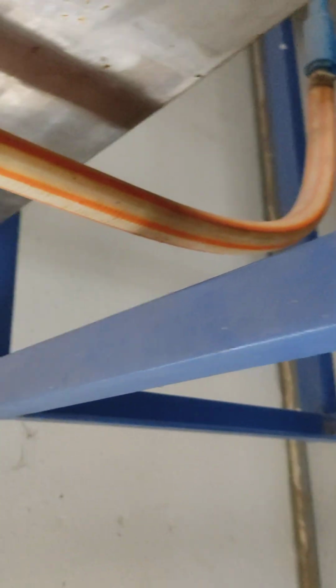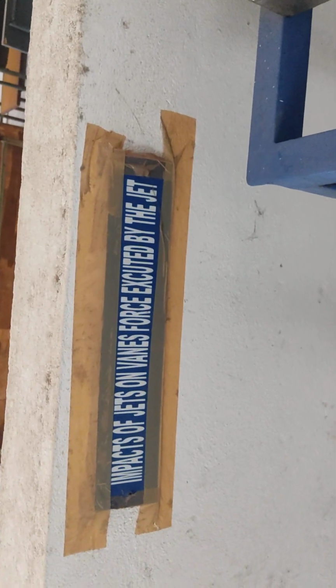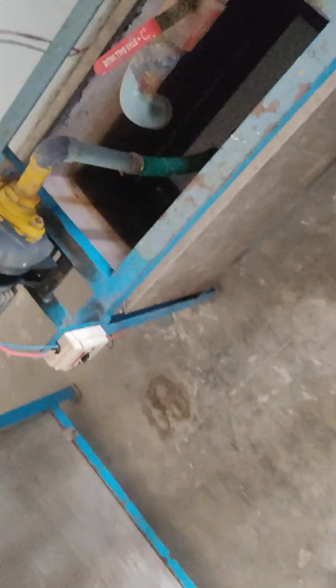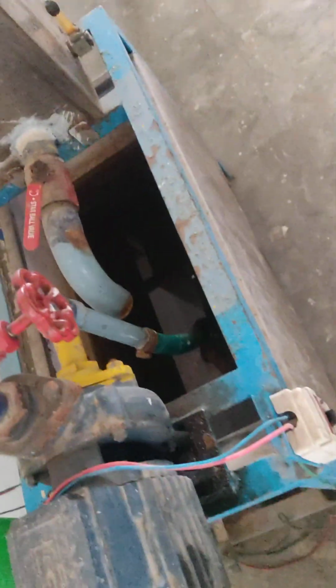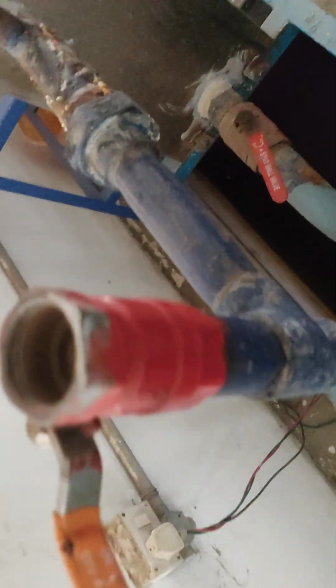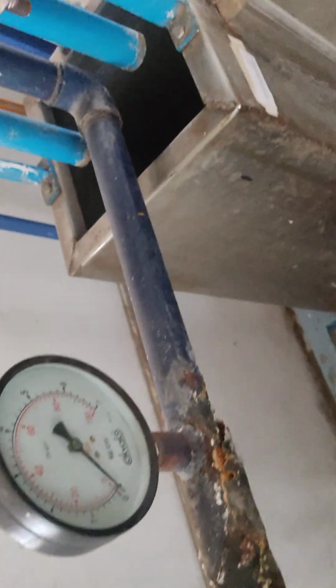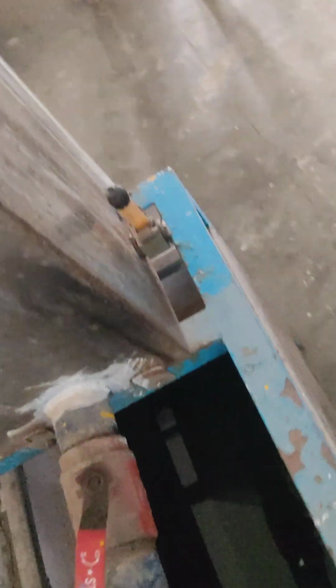And next, what do we have? So impacts of jets on vanes, force exerted by the jet. Here we have the motor, again it suctions the water up. And then here the pressure gauge is there. It will measure the pressure of the water, and you can fill up the water in here. Here the water is filled up, and here we are cleaning up the water via some process. And then we are filling the water down here.